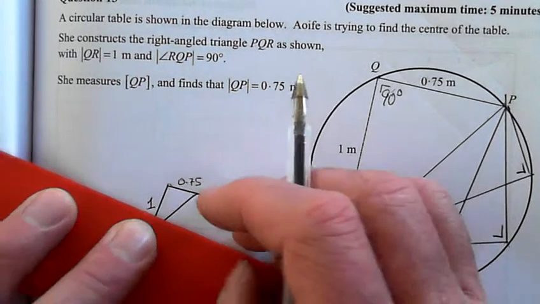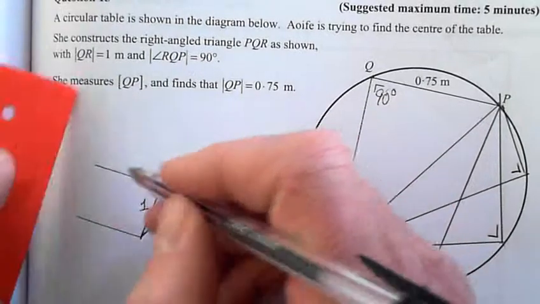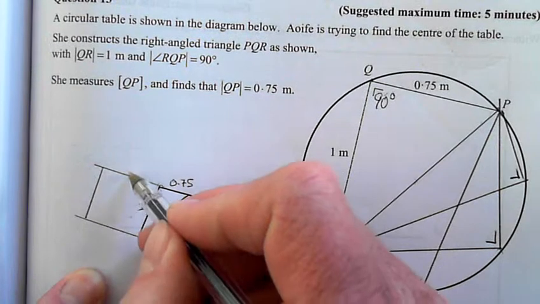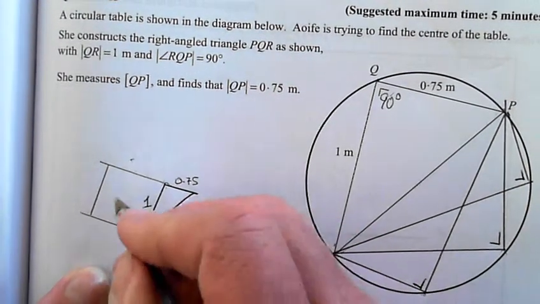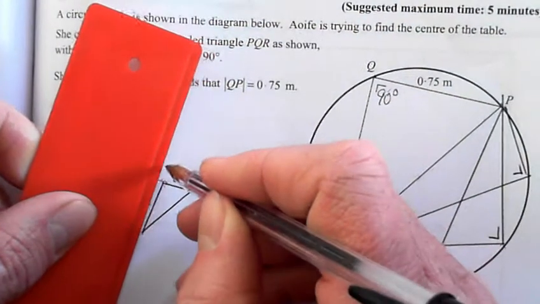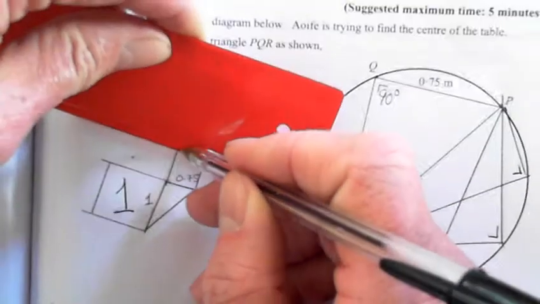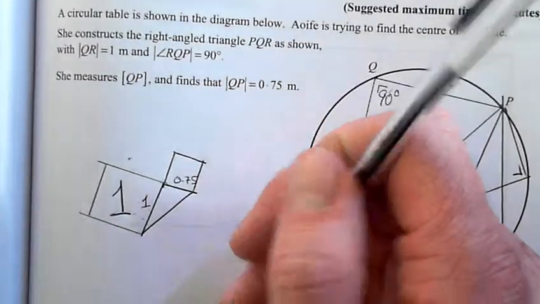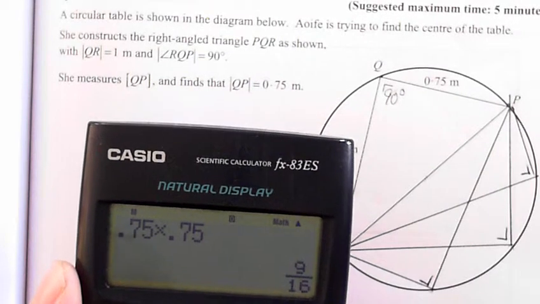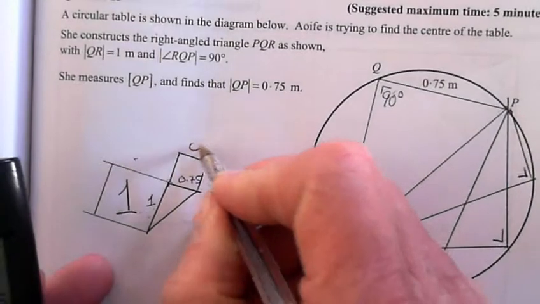So using Pythagoras theorem, we make a square out of this side. What's the area of that square? It's a square, so it's 1 by 1 is? So the area of that square is 1. What's the area of this square? It's 0.75 times 0.75, on the calculator. 0.5625 area.